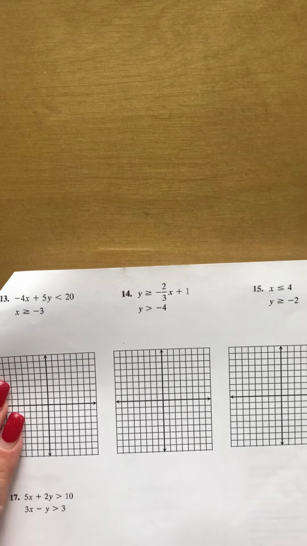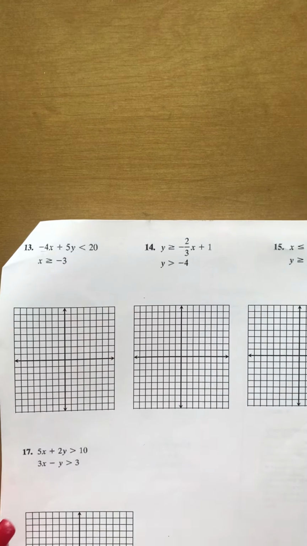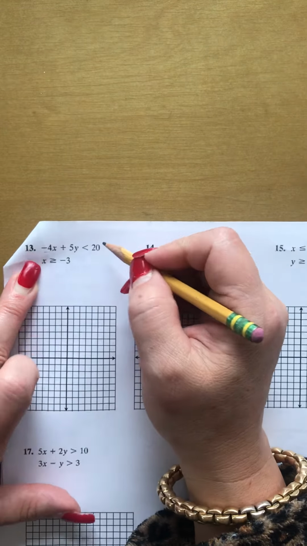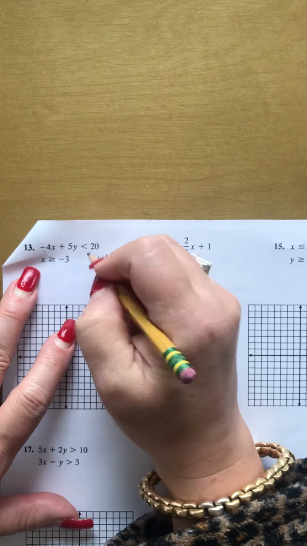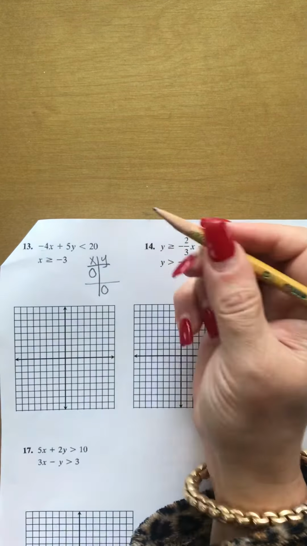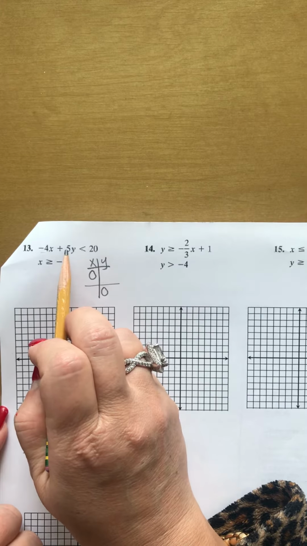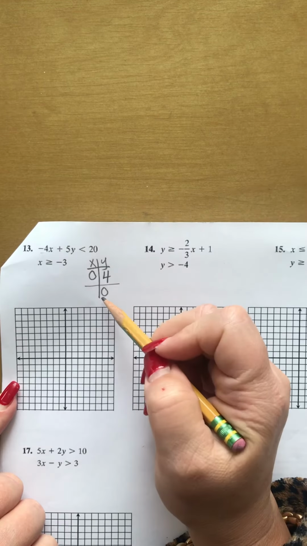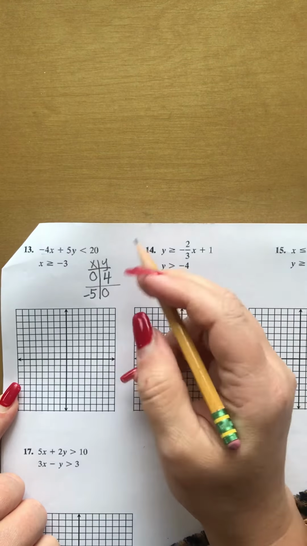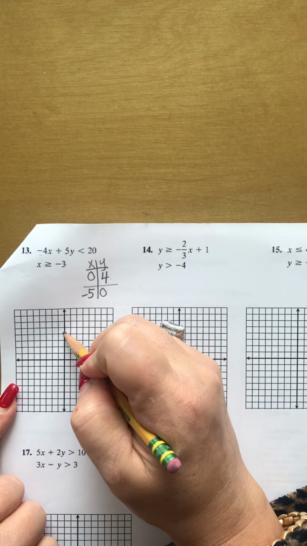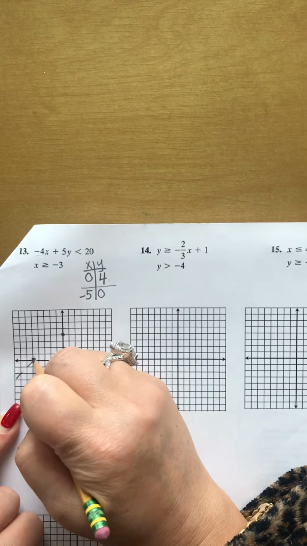For number 13, what I would do, because this top inequality is written in standard form, and both 4 and 5 go into 20, I like the fact that since these two numbers go into 20 and it's in standard form, I do my x and y intercepts. So if I plug 0 in for x, it's like saying that's not there. 5 times what is 20? That would be 4. And if I plug 0 in for y, -5 times -4 is 20. So this is your y-intercept, 0, 4, and -5. And I'm going to put a broken line connecting 2 points, which determine a line.